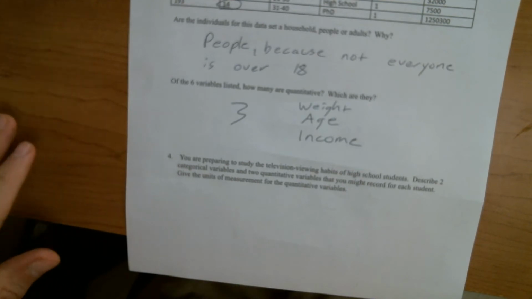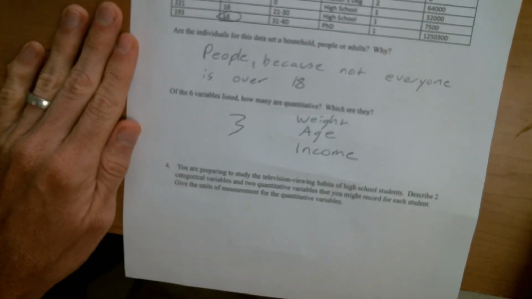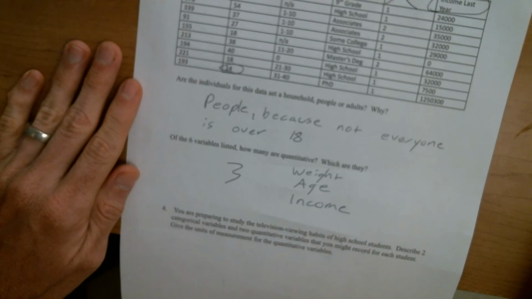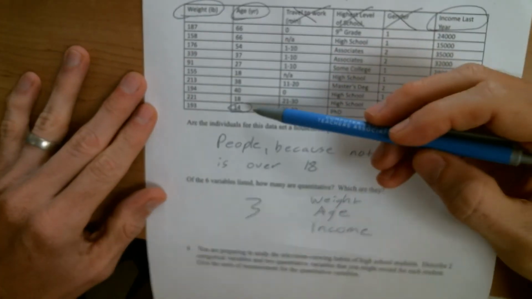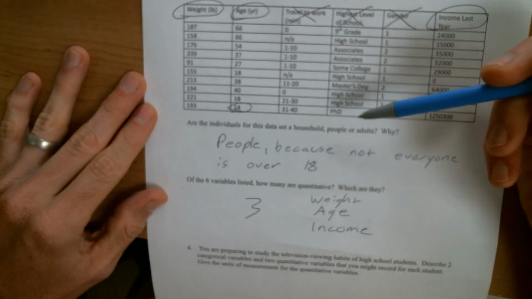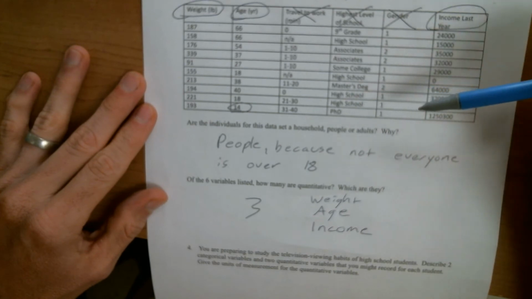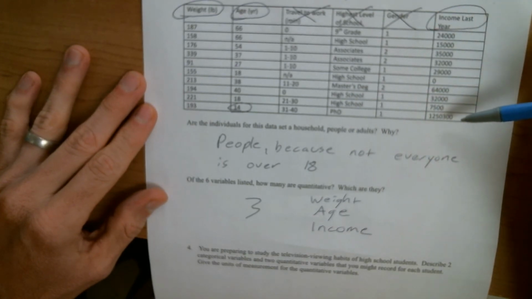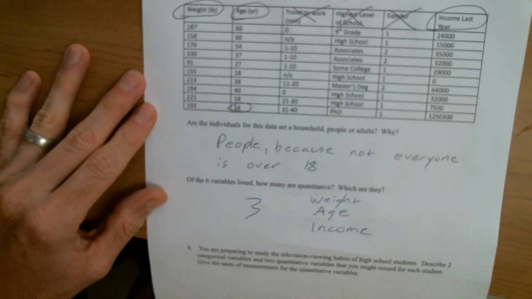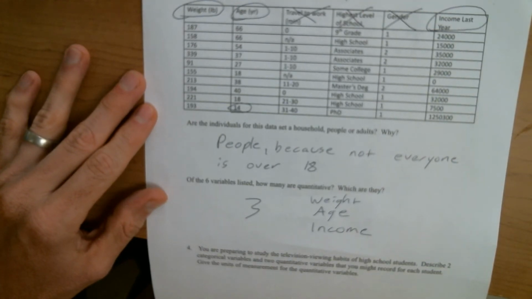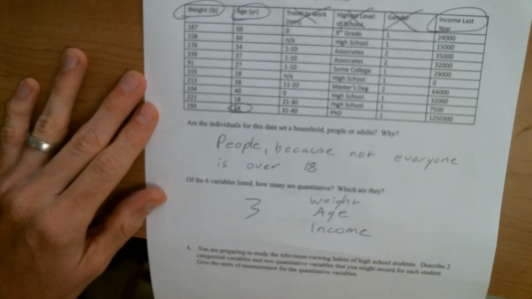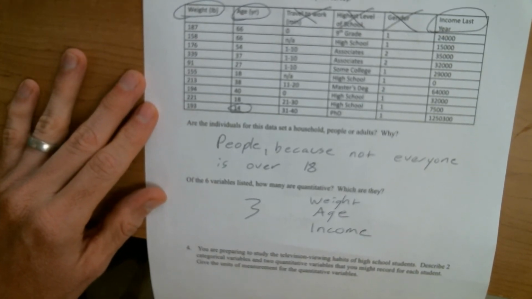Now, one thing that I want to draw your attention to, or most people notice, is that our 14-year-old here has a PhD and is making a pretty good salary, $1,250,000 and an extra $300. Most of the time, people are curious about that, and they're like, how does a 14-year-old have a PhD?